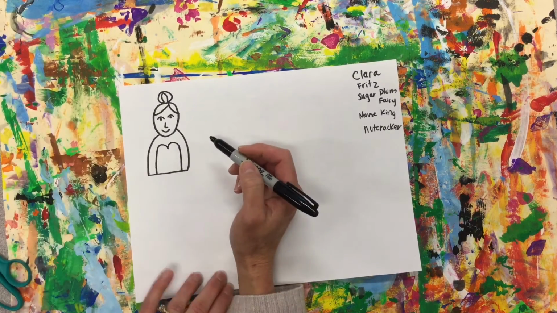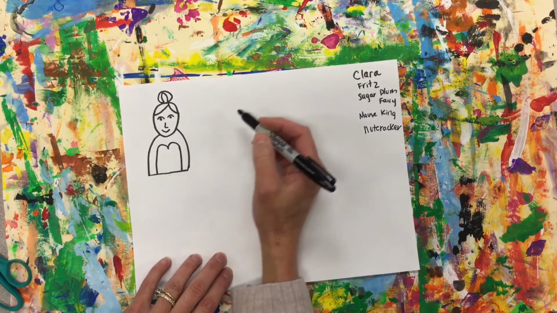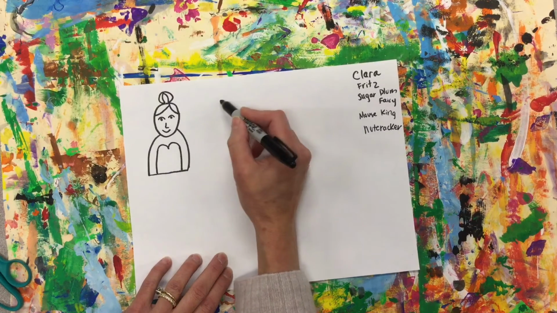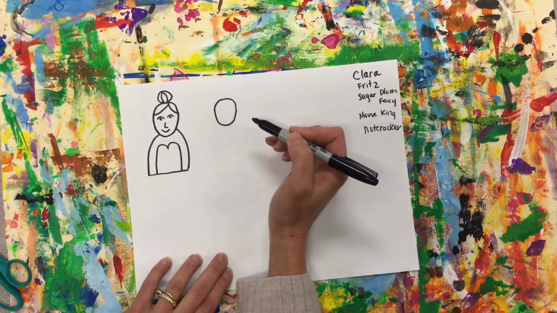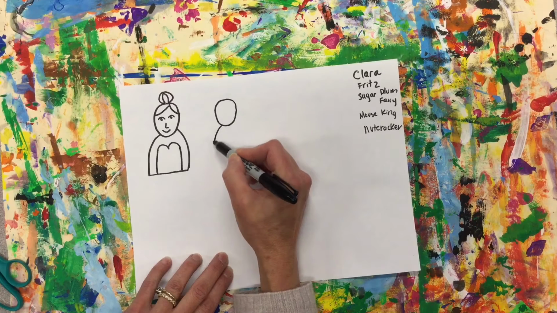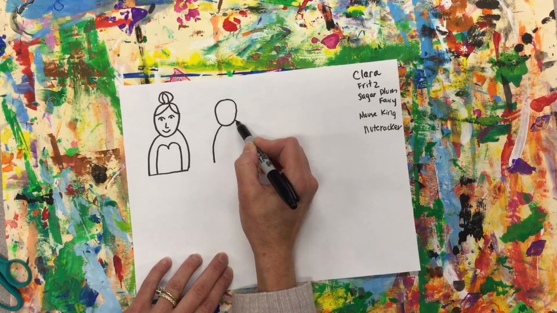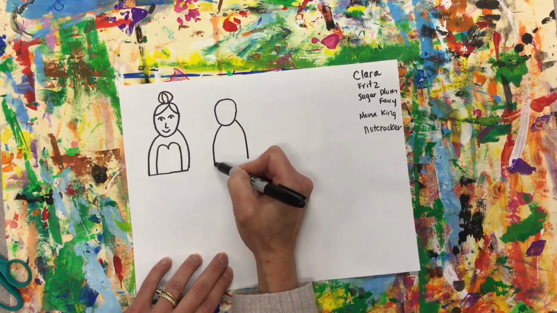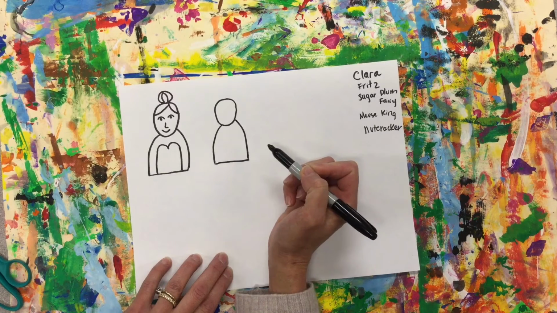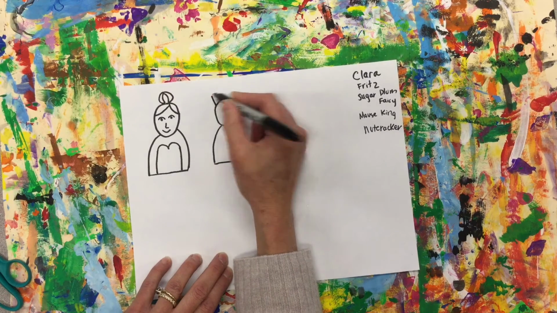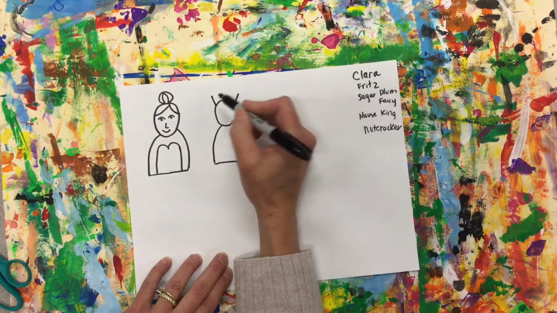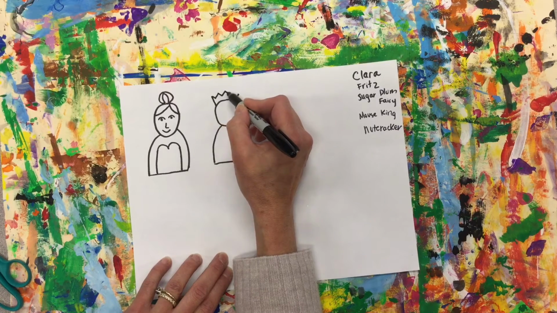The next one, let's try Mouse King. So we're going to start with the same shape again. We're going to do our oval. We're going to have a curved line down and another curved line here. Close it up. Now let's give our Mouse King a crown. So up here, I'm going to have two diagonal lines, and I can do my zigzag line.